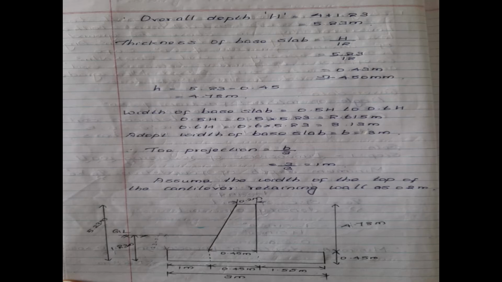Next, we want to find the thickness of base slab. After finding the depth, we want to find the thickness of base slab. The thickness of base slab formula for cantilever retaining wall is H by 12. Okay, capital H by 12. Capital H means overall depth. 5.23 divided by 12, we get 0.43 meter. Take it as 0.45 meter, that is 450 mm.